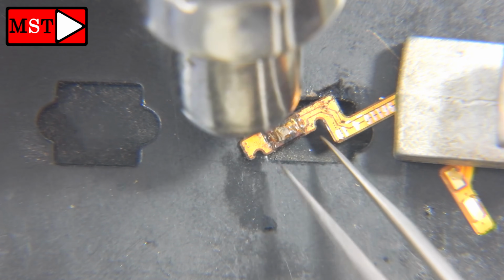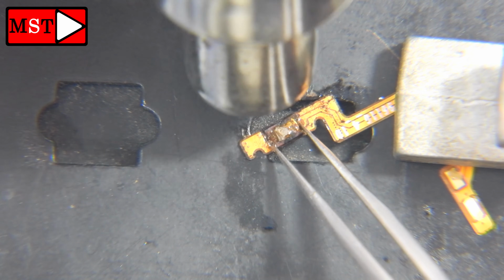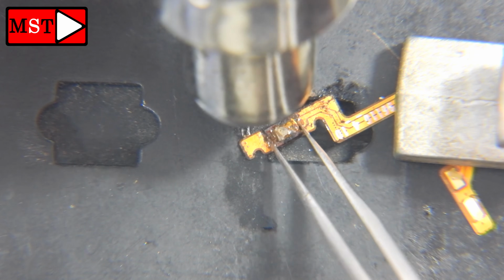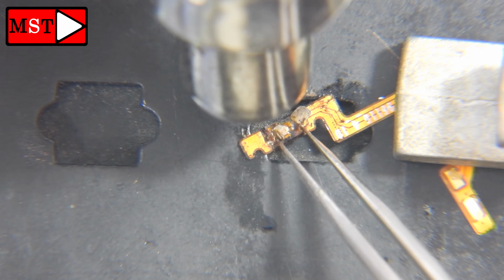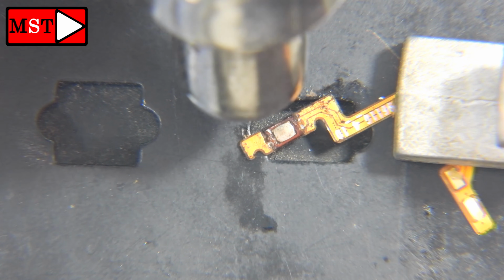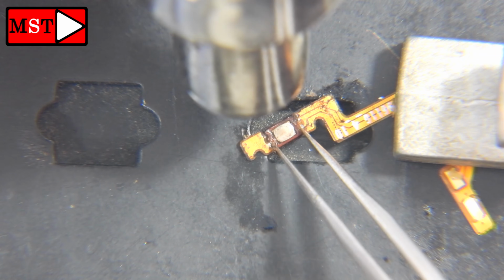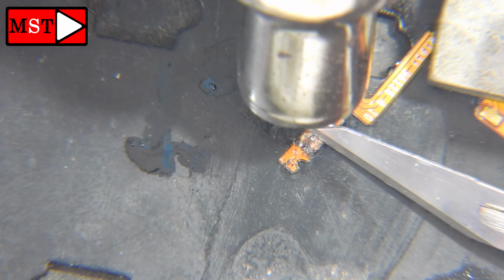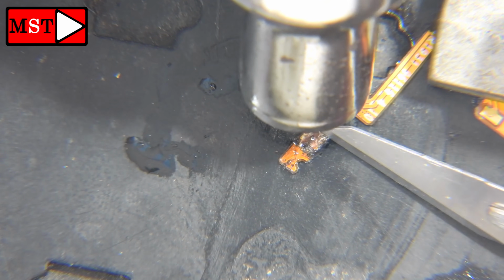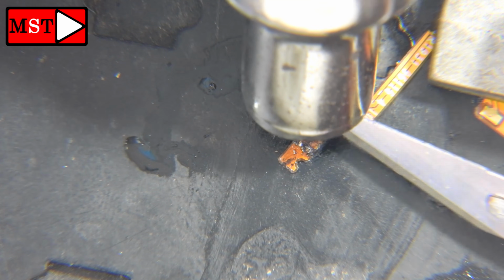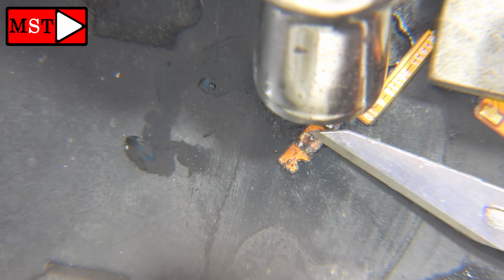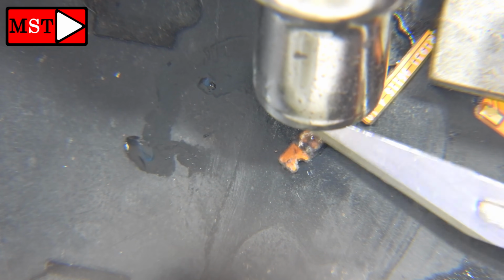The power button went into pieces. It should come off in one piece. I don't know why this happens. My heat gun temperature goes up to 450 Celsius degrees. Other heat gun machines go for 480 or maybe 500, so maybe this needs 480 Celsius degrees. We don't know, but I was able to remove it without applying too much heat to the flex cable.